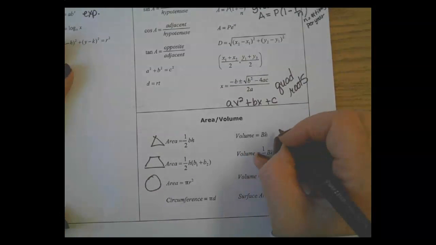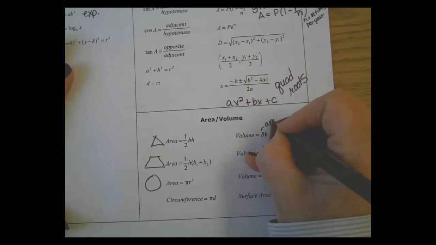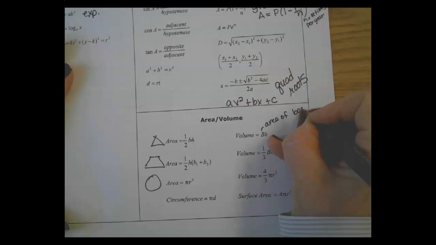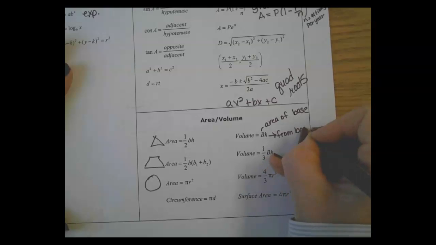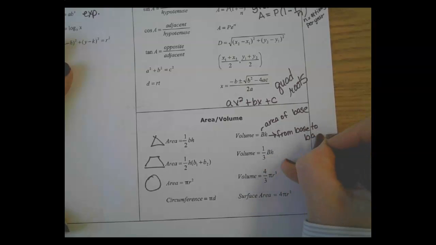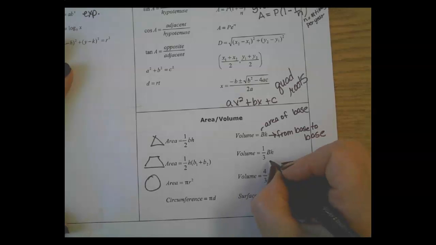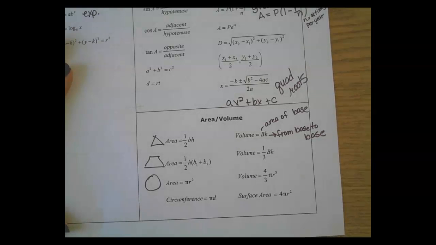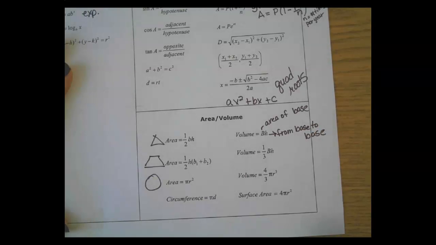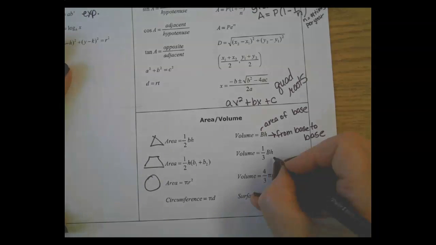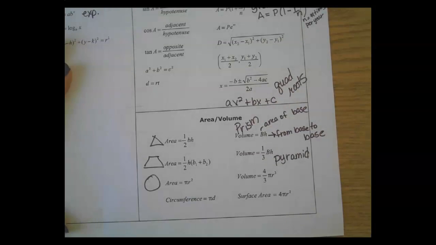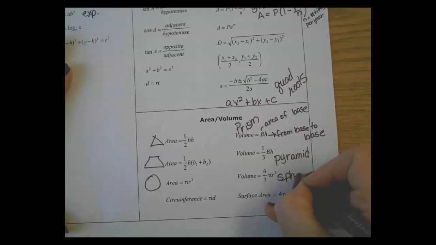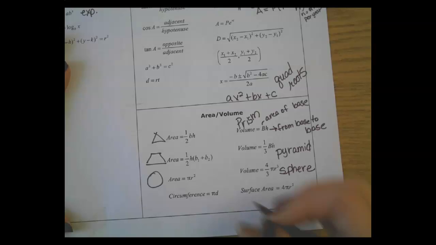Volume of any figure. So the base is the area of the base. So you have to figure that out. The height is from base to base. Same thing with this one. This is of a pyramid. Thank you. This one is of a prism. This one is a sphere. And this is the surface area of a sphere.